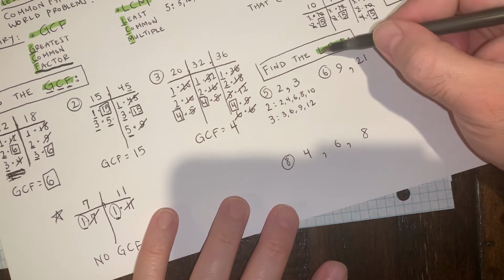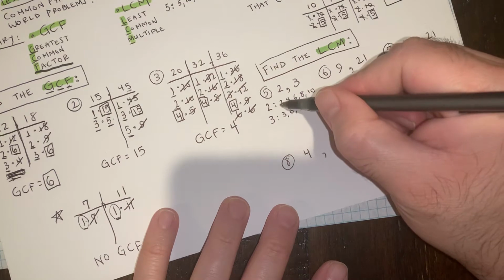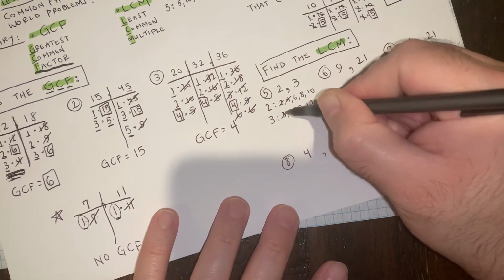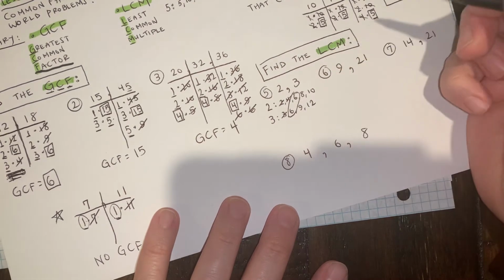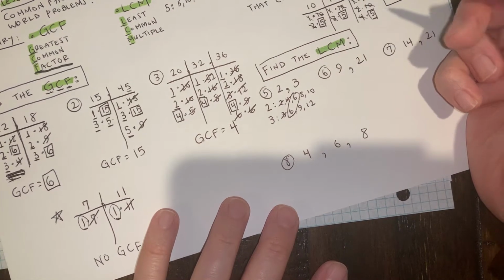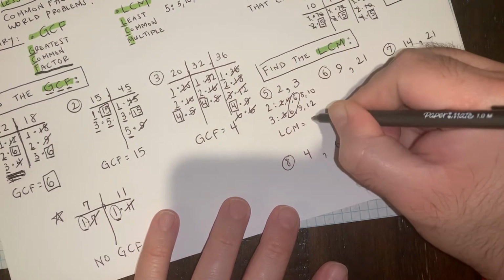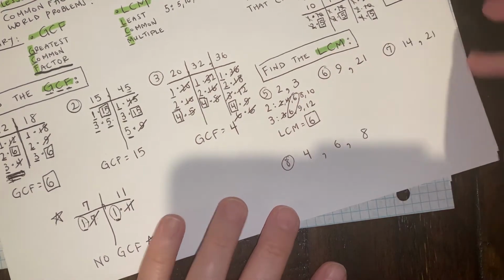That means you're finding the smallest common number. 2 is not common. 4 is not common. 3 is not common. And look right here, the first number that was the same for both of them is 6. So that means that your least common multiple is 6. So that's a little trick.